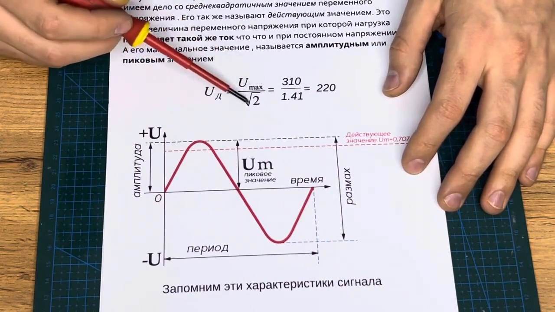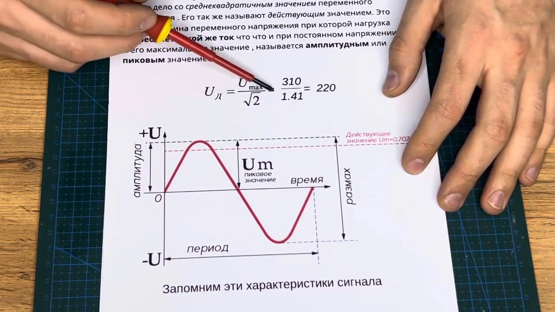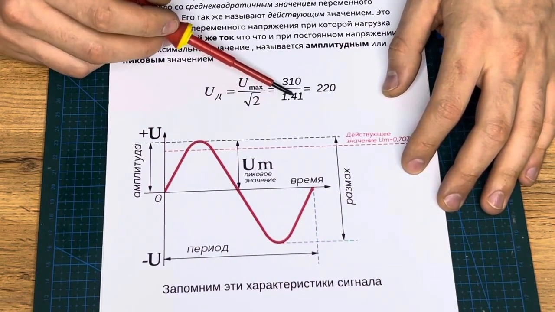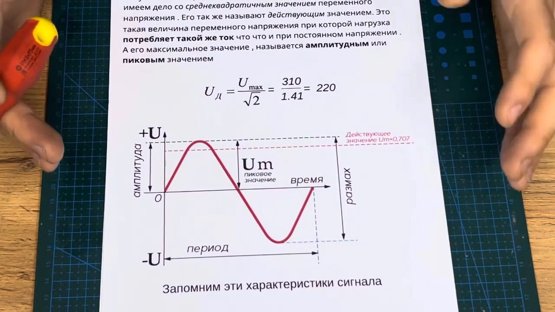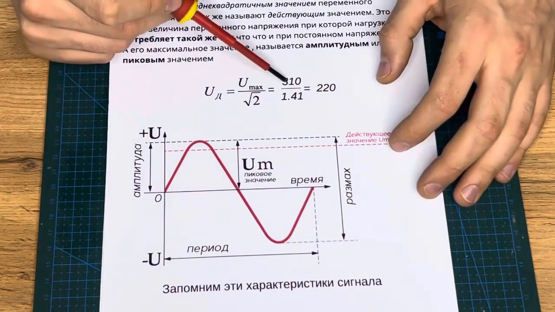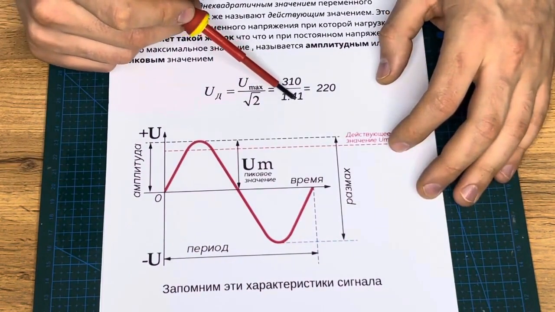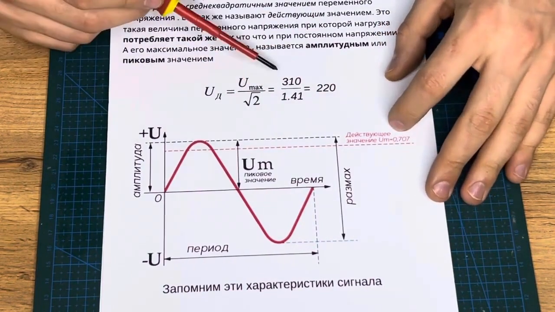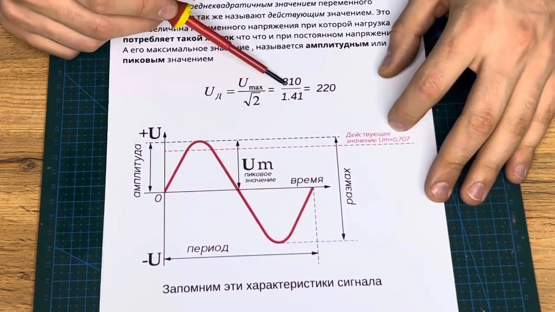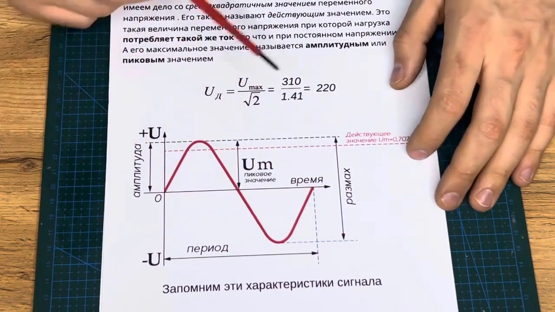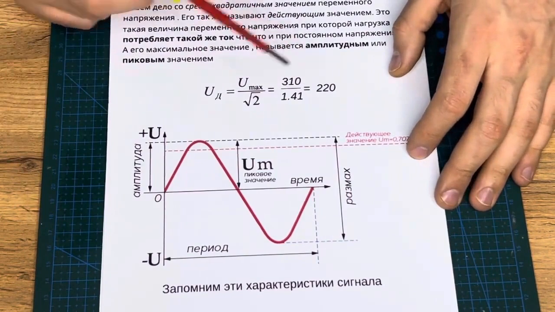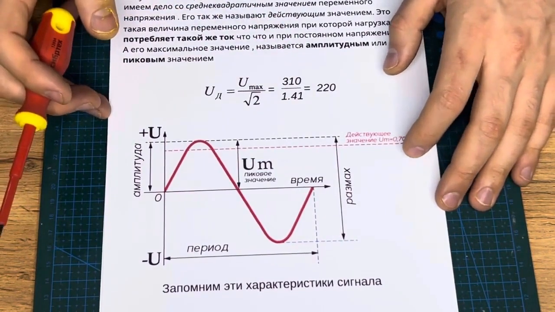The square root of 2 is 1.41. So when we measure the voltage in an outlet, the tester divides it by 1.41 or multiplies it by 0.7. If we divide 1 by 1.41, we get 0.7. And we get our original 220 volts.